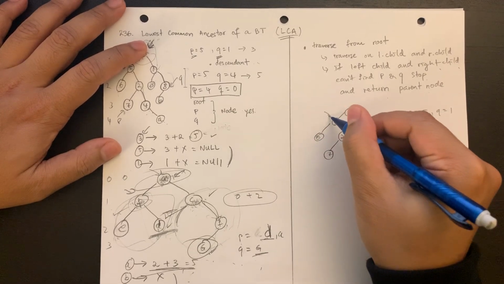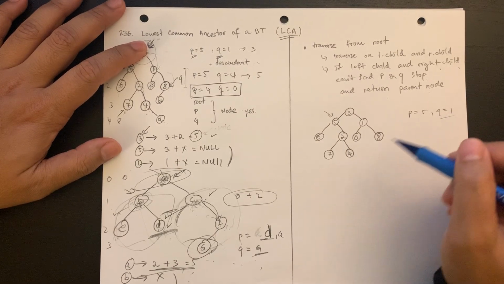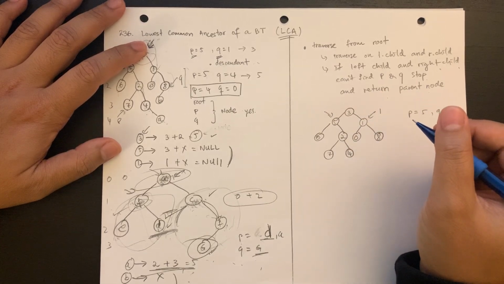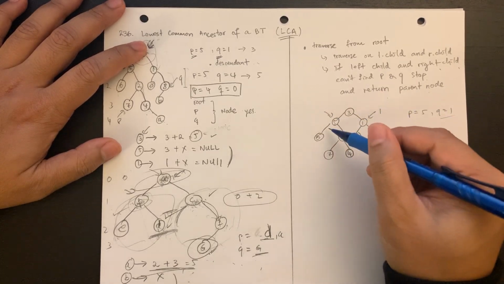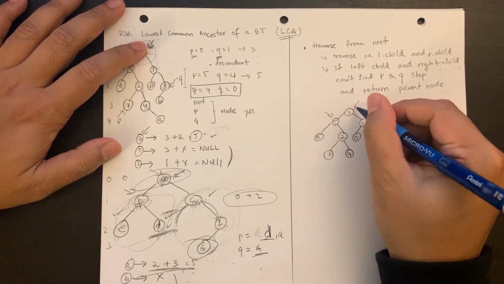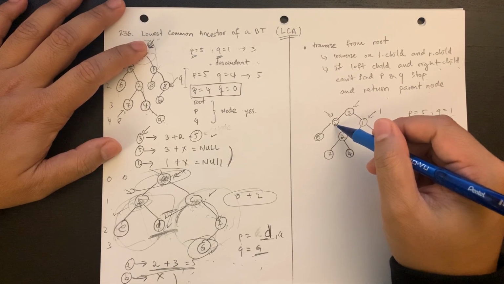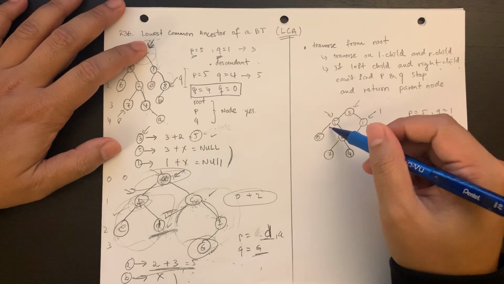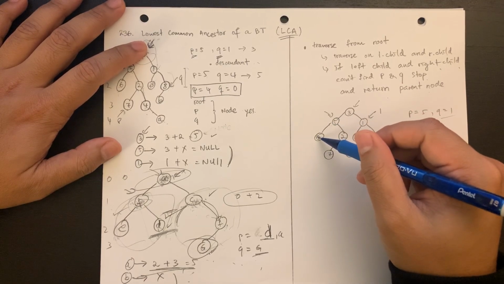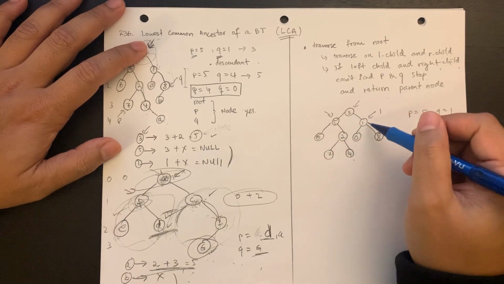So given this, it's straightforward. First it checked this in the stack, so it traversed through here, so it can find 5, right? And it also traversed through here, here, here, here, and it traversed to here.